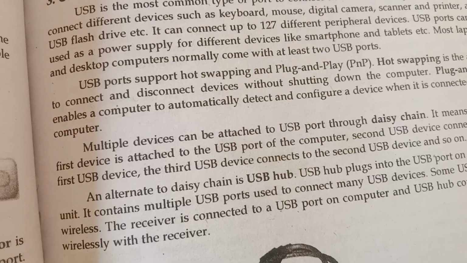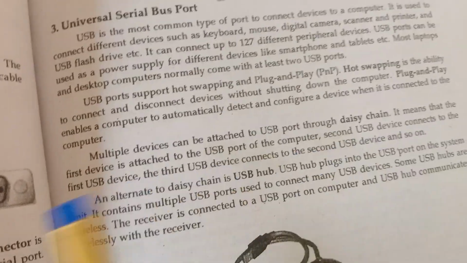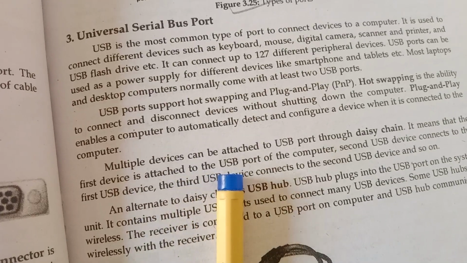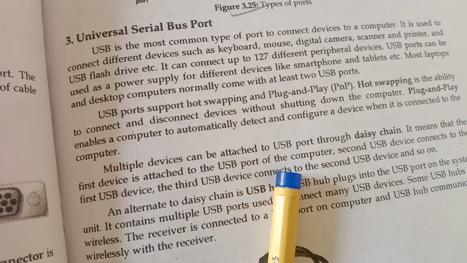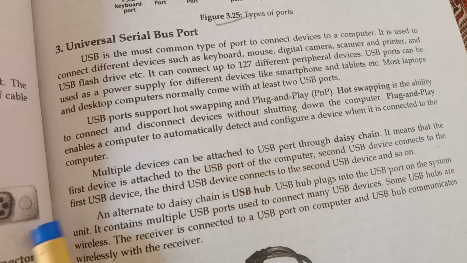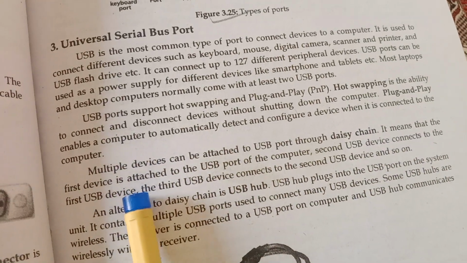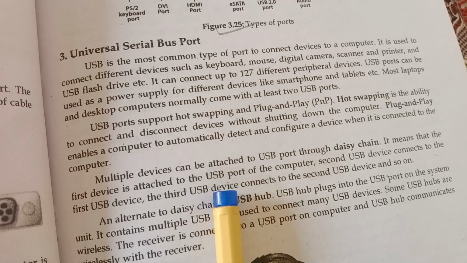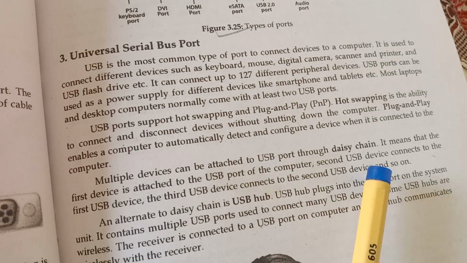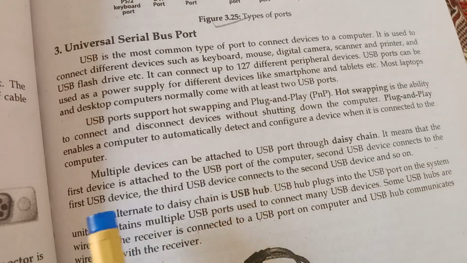Multiple devices can be attached to a USB port by daisy chaining. The first device is attached to the USB port of the computer, the second USB device connects to the first USB device, the third USB device connects to the second USB device, and so on.